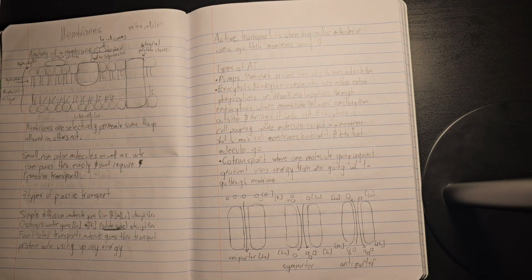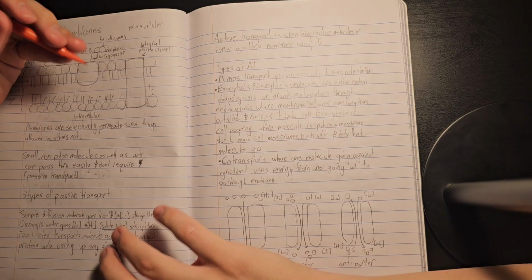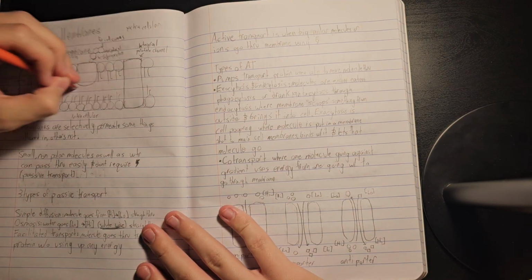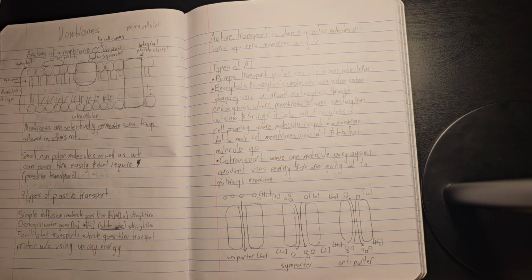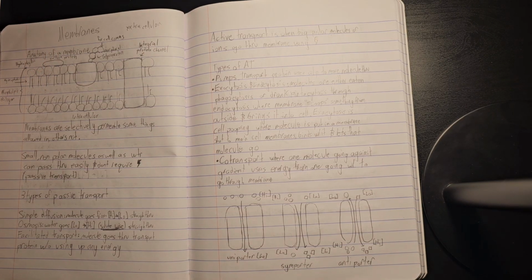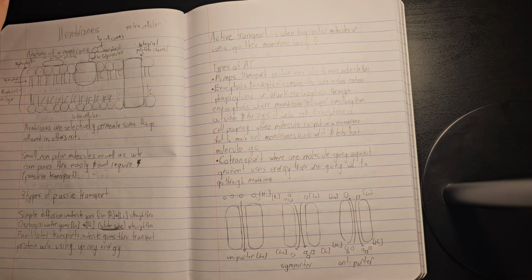Now, one thing that you should also know is that there is some cholesterol in here, just a little bit. And the purpose of this cholesterol is to make the phospholipid bilayer less rigid and more flexible and bendy. Membranes, such as this one right here, are selectively permeable, which means some things are allowed in and others not.